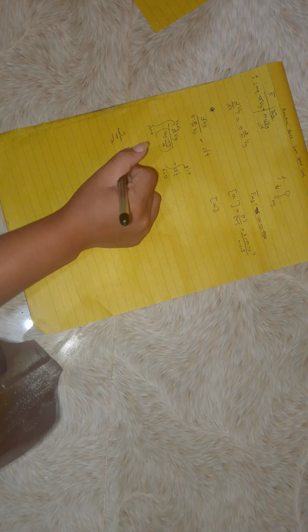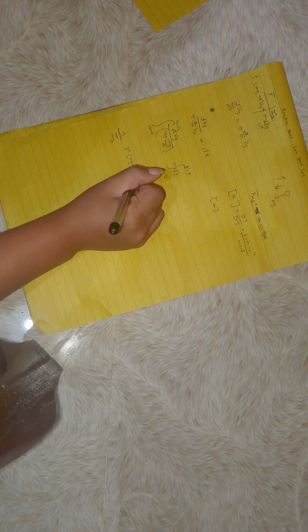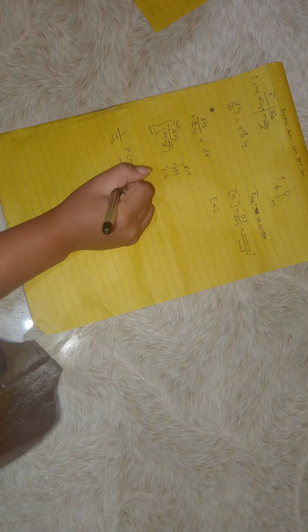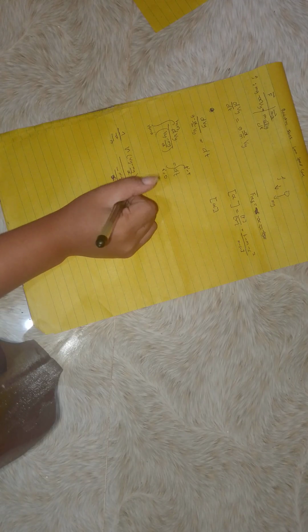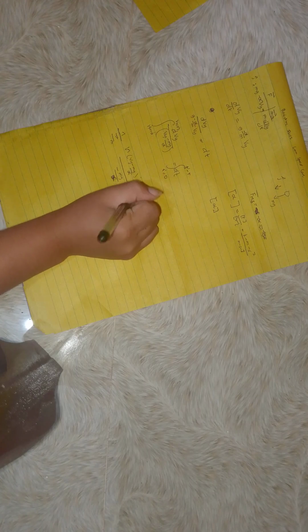What is it? ln of vy minus mg over alpha, over minus mg over alpha, equals t.